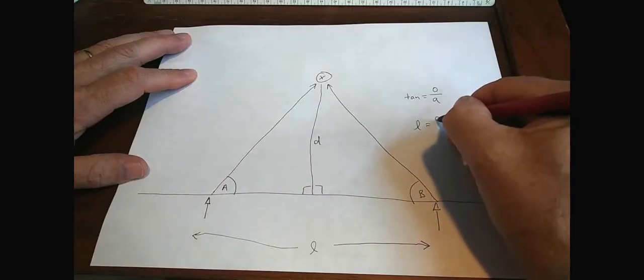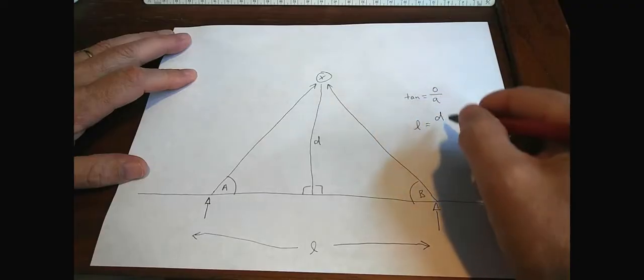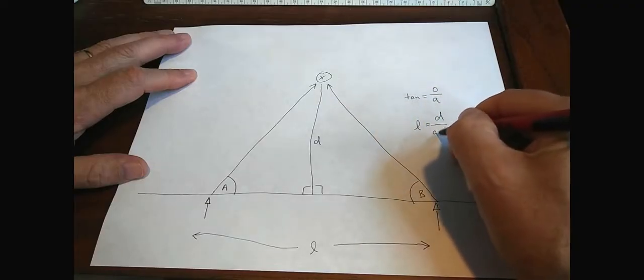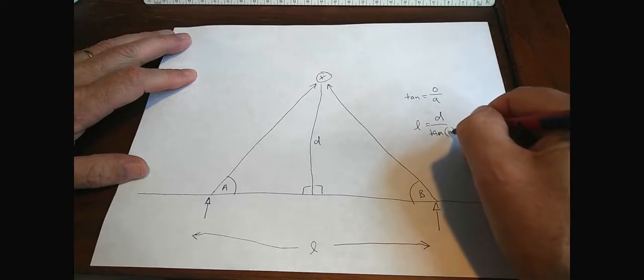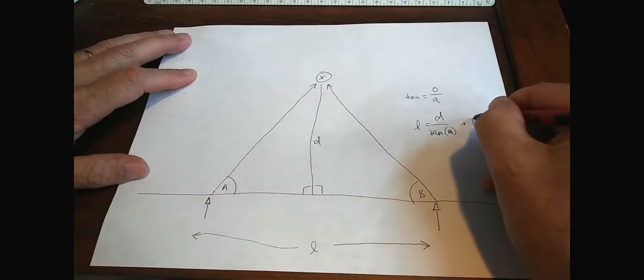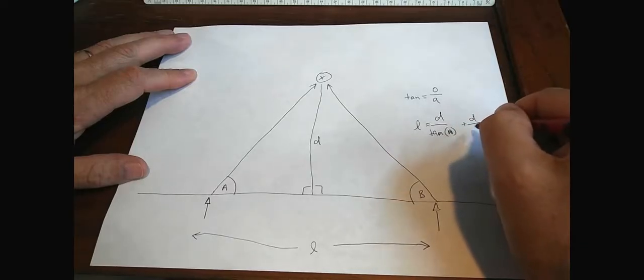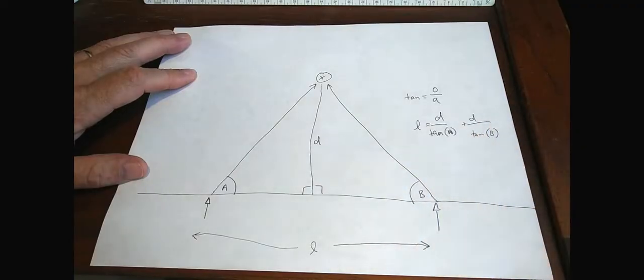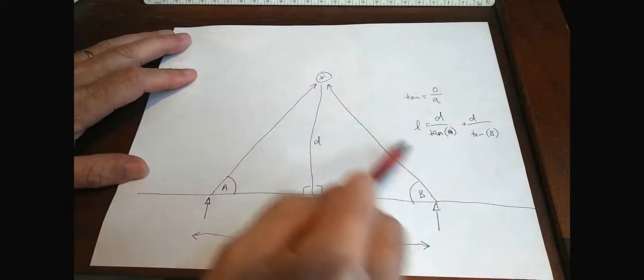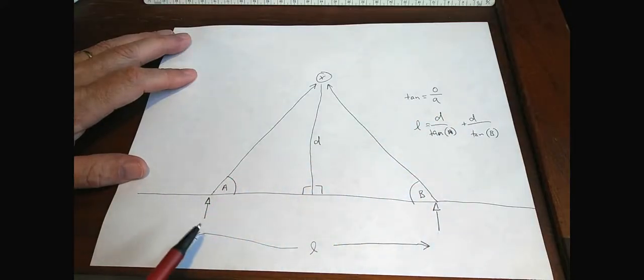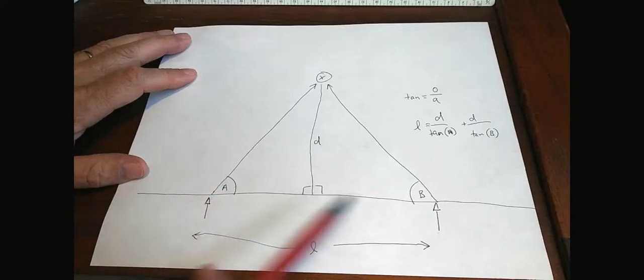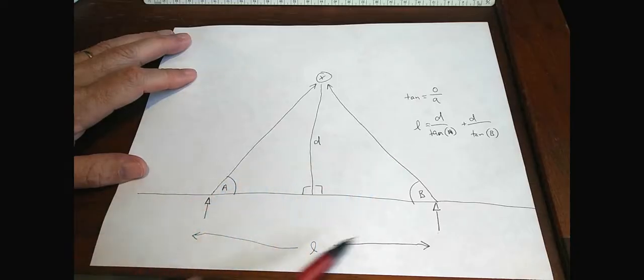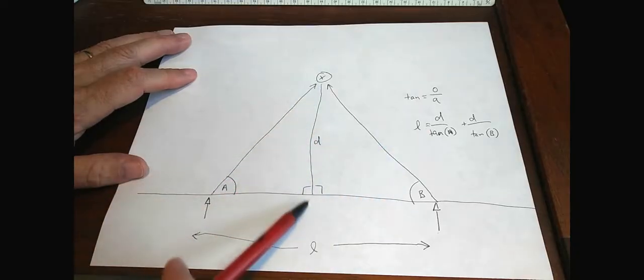Okay, so basically what we just have to set up is that L, this distance here, is D, so we're using this formula, we're just readjusting it, D over tangent of angle A plus D over tangent of angle B. Okay, so we can take these two things and plug in what we know, which is L, A, and B. We know these angles, we can get their tangent, and we plug it all in and we solve for D, which gives us this distance.